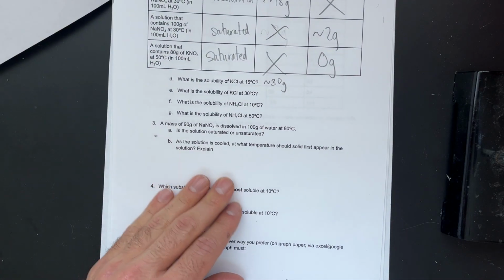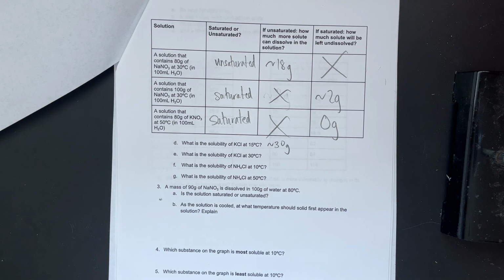But yeah, so hopefully that helps. Hopefully that helps you read solubility curves. Let me know if you have any questions.